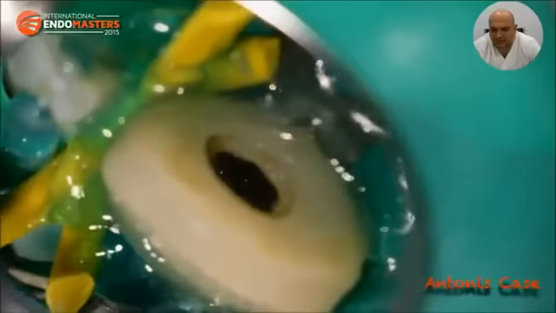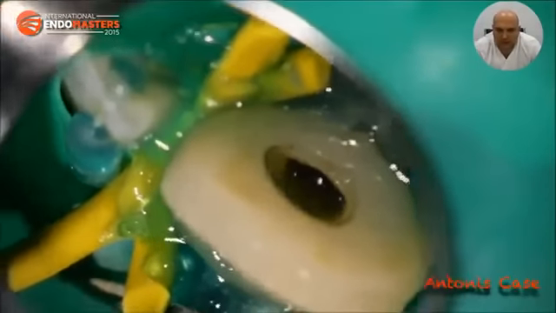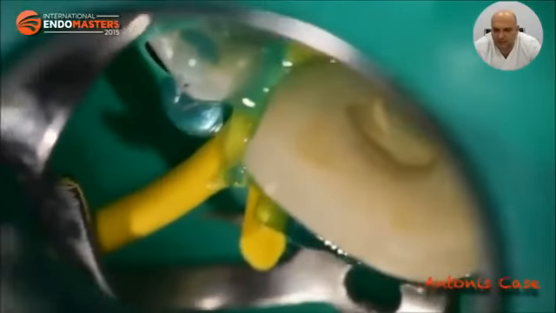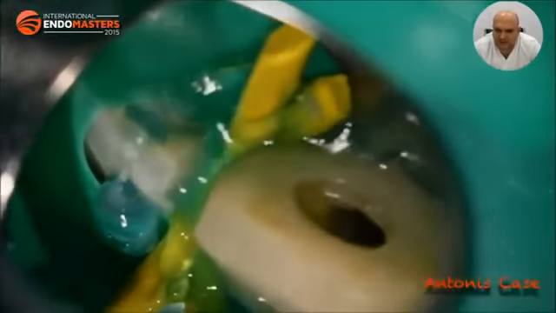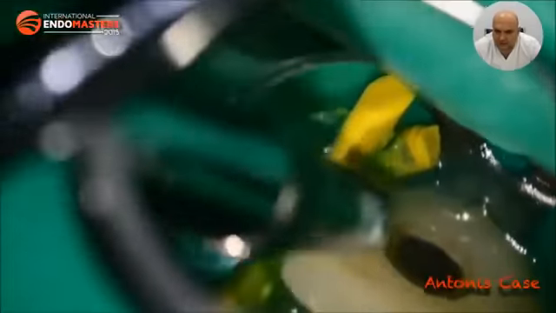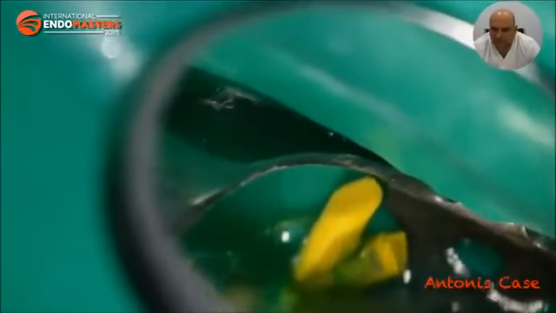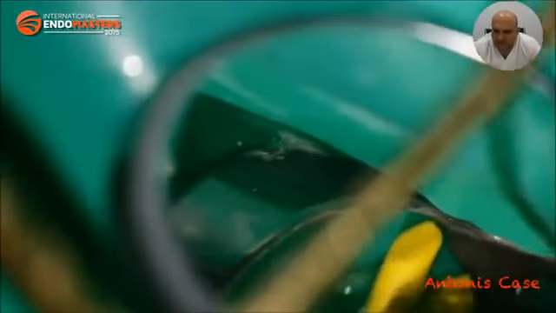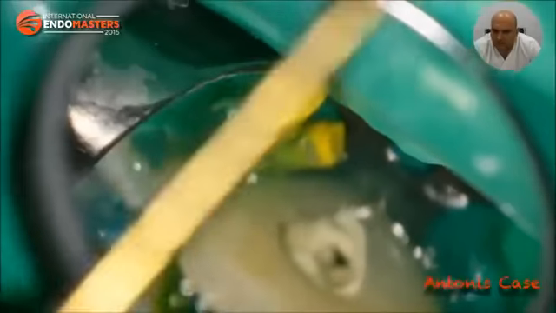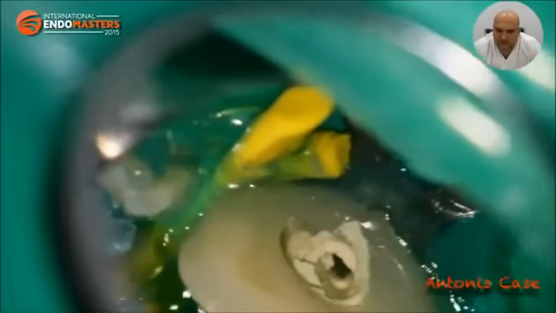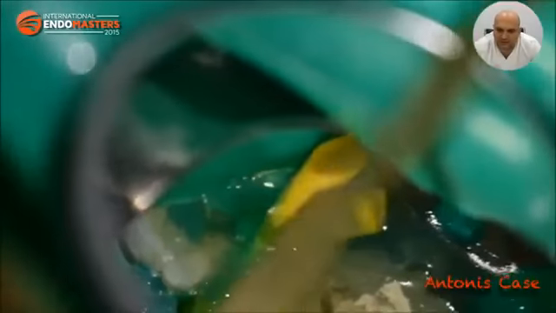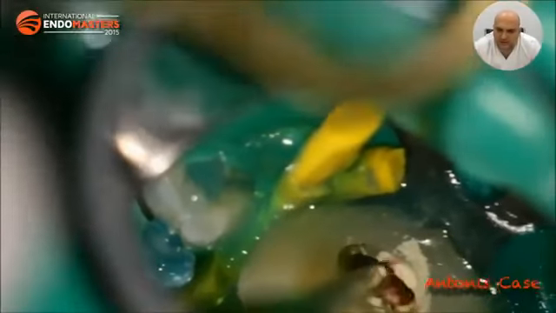In order to place the MTA, you can use a small amalgam carrier like an MTA carrier. You deliver the MTA in your access cavity and then with light pressure you try to adapt the MTA at the level of the CEJ.